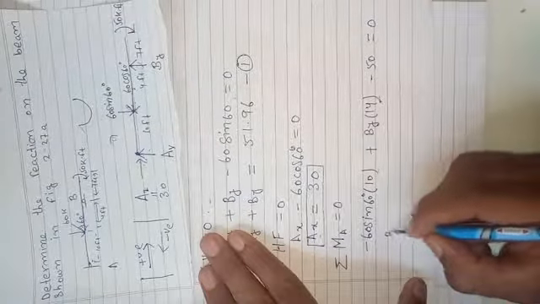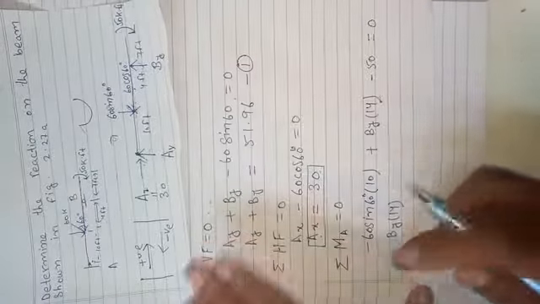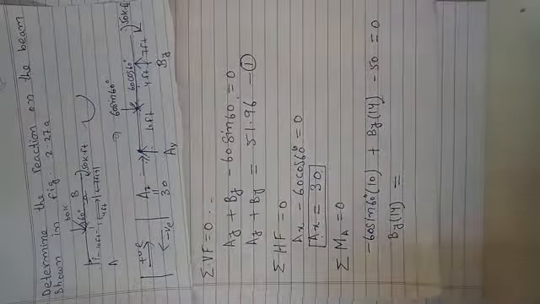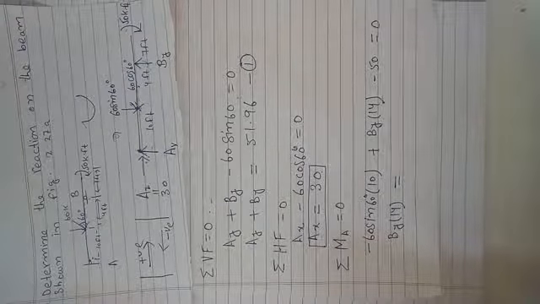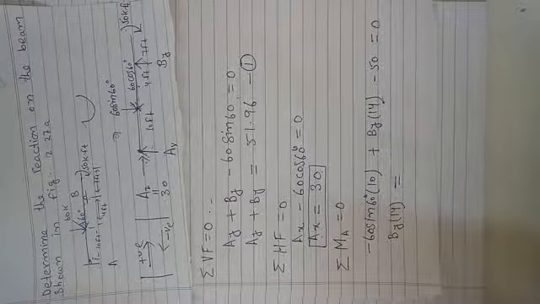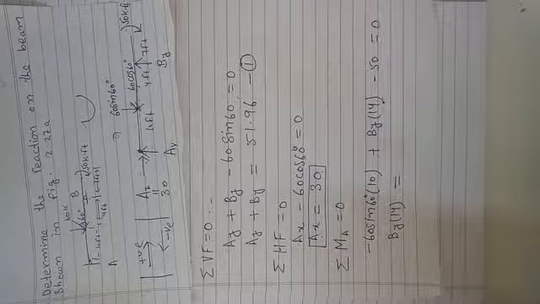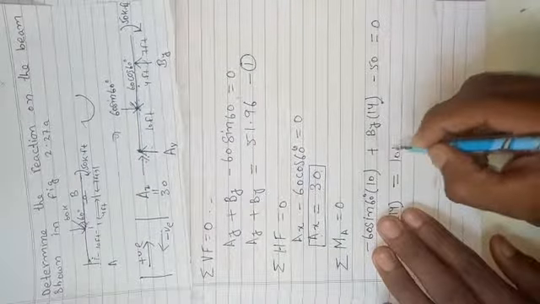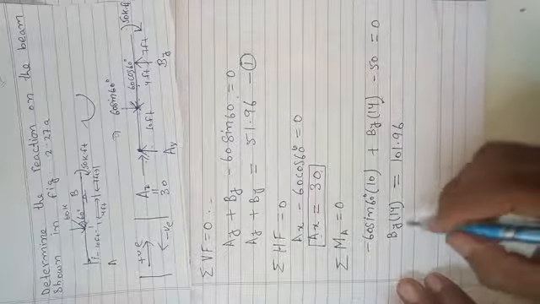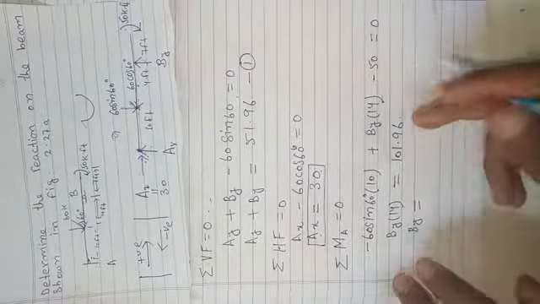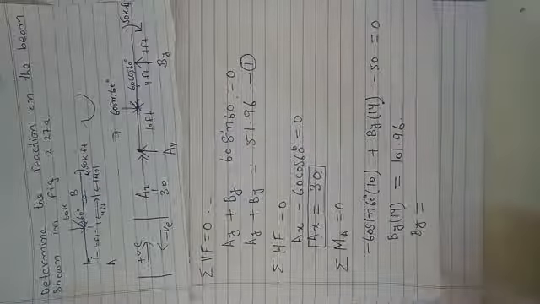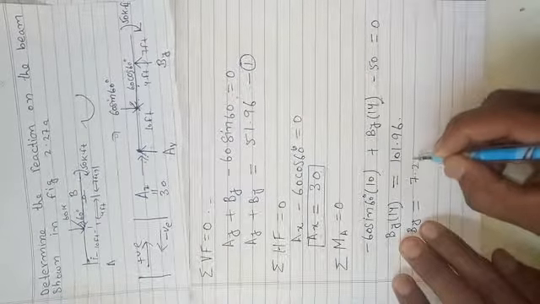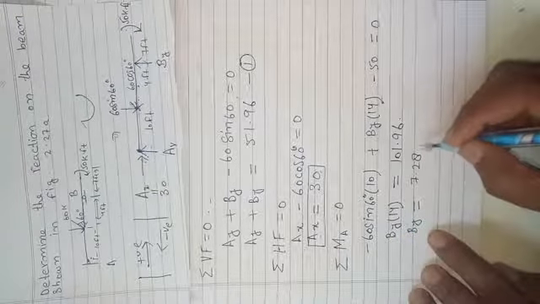Now you can say By into 14 equals to plus 50 plus 60 sine 60. 60 sine 60 plus 50 is 101.96. So you can calculate By easily. 101.96 divided by 14, that is 7.28 K.